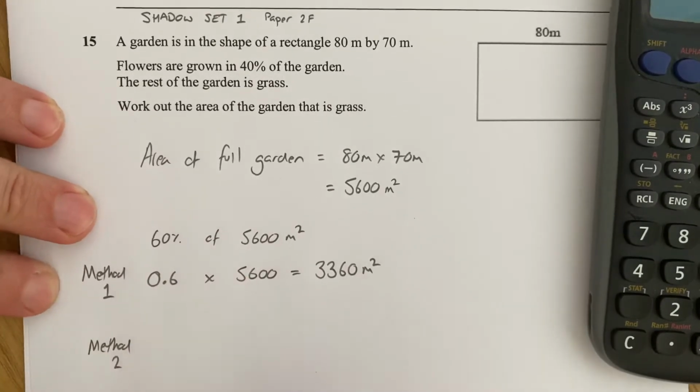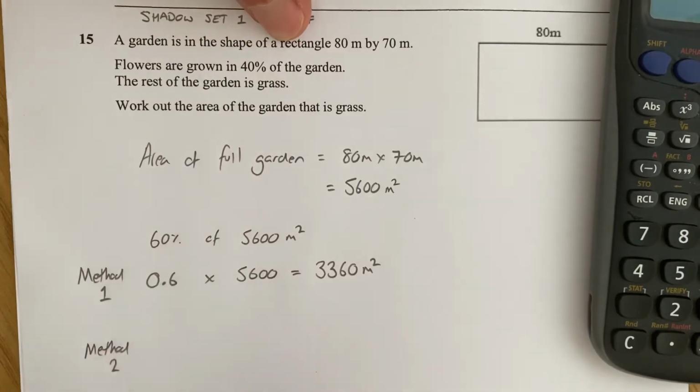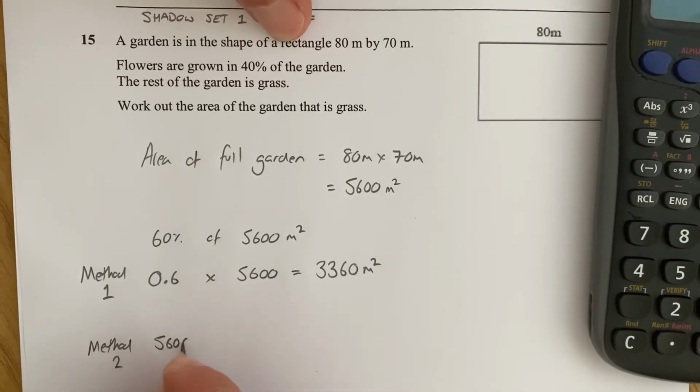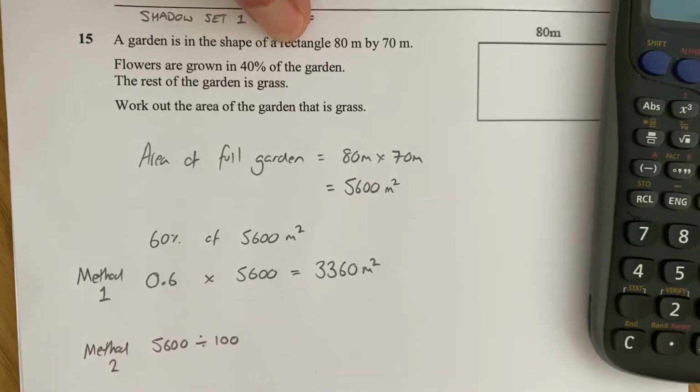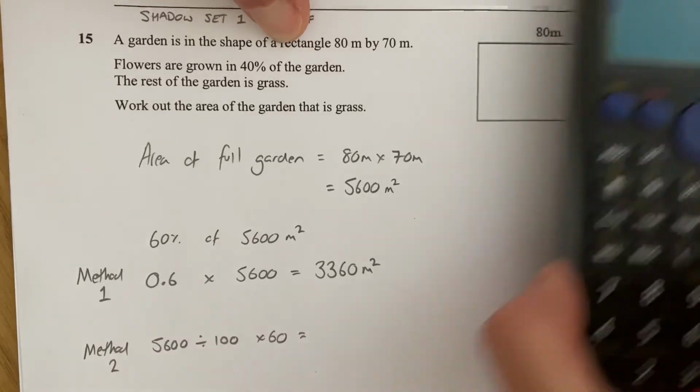if you want to find any percentage of any amount, right, you can just divide by 100 and then multiply by the percentage that you've got. Dividing by 100, of course, would find what 1% was. And then if you've got 1% and you times by 60, you'll clearly have 60%. So if I do 5,600 divide by 100 times by 60, 5,600 divided by 100 will tell me what 1% is, splitting it into 100 equal parts of 1% each, and then multiply that by 60, and I should still get the same answer.